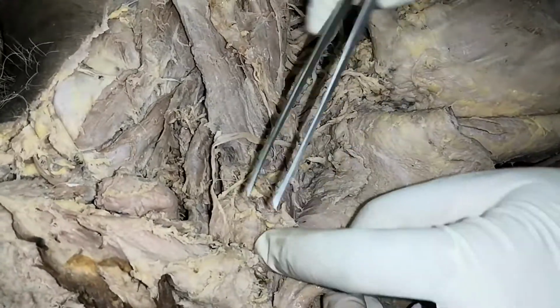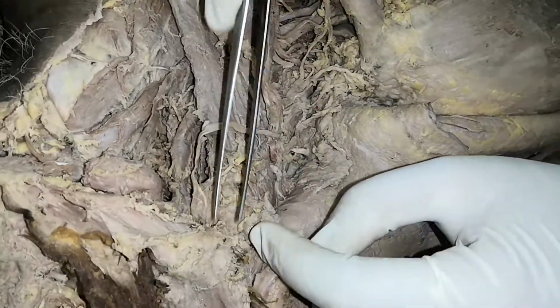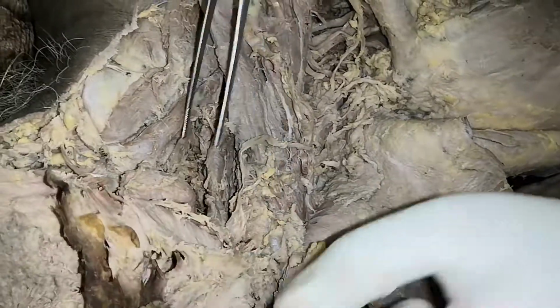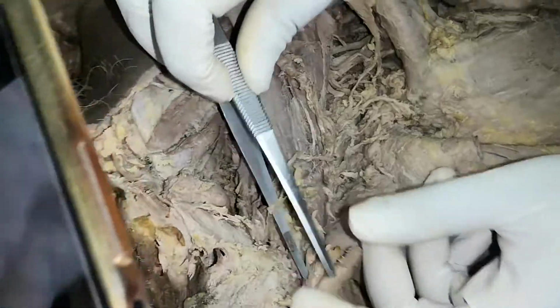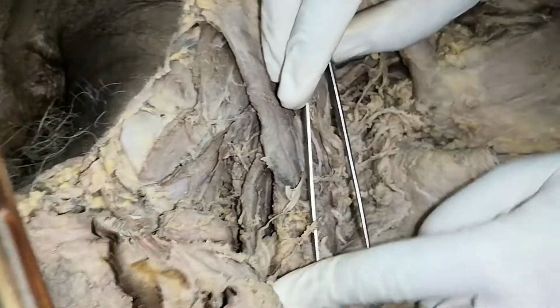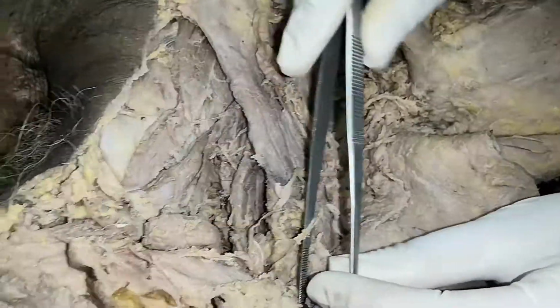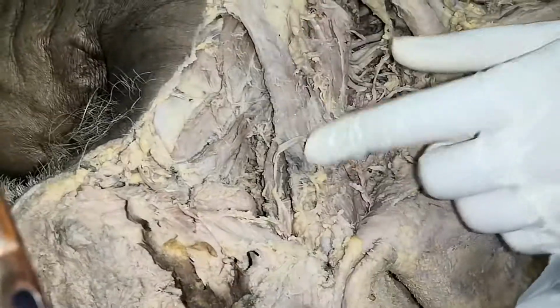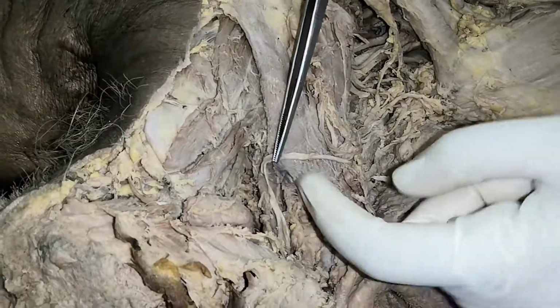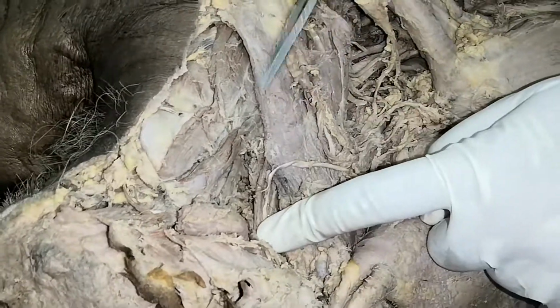One nerve will accompany the external jugular vein and will supply the angle of the mandible skin, which is the great auricular nerve. One nerve will go horizontally up to the anterior border. This nerve will divide into superior and inferior division.